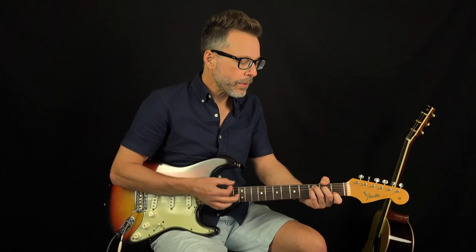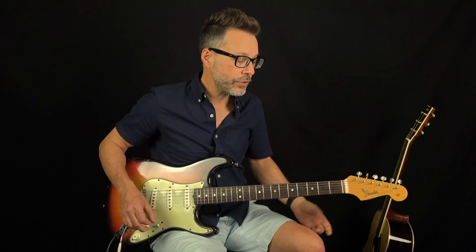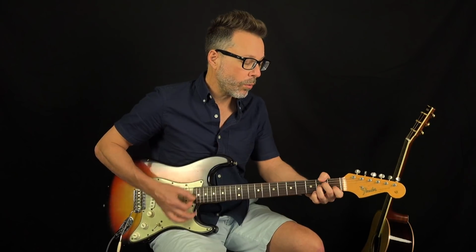So, if I play this, 1, 2, 3, 4, 1, 2, 3, 4. If I'm leaving this C chord early, 1, 2, 3, 4, 1, 2, 3, 4. I'm exaggerating how early I'm leaving the chord, but you can see it's less obtrusive.